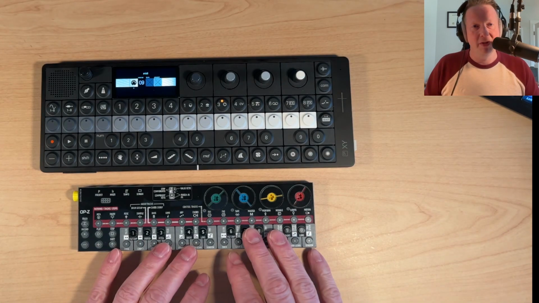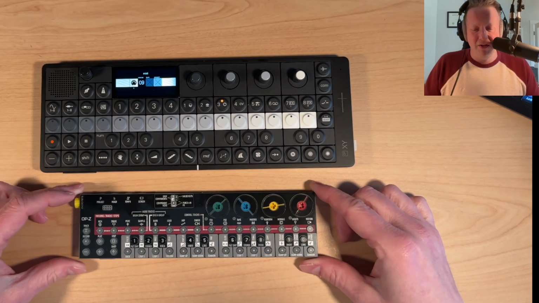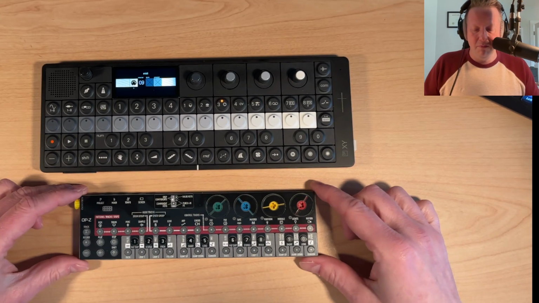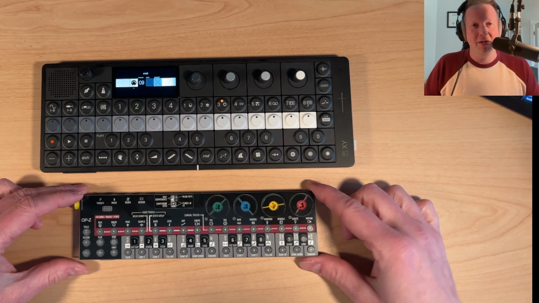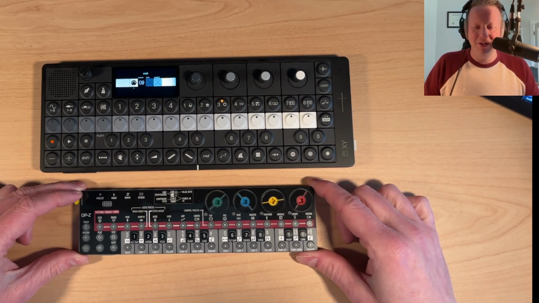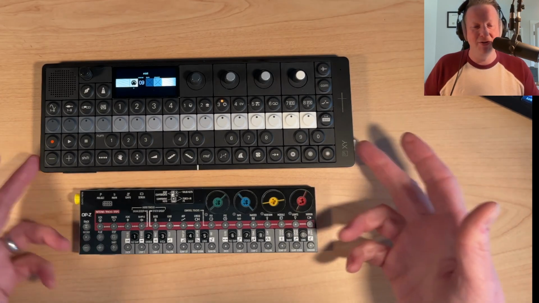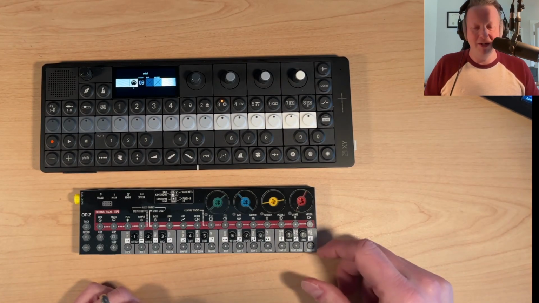Similarly, we've got sampling, although the OP-Z only has, I think, 64, maybe it's 128 megabytes of memory. It is anemic. You need to squeeze every second or half second or millisecond that you can out of the OP-Z, whereas we've got 8 gigs of sample memory on the OP-XY.